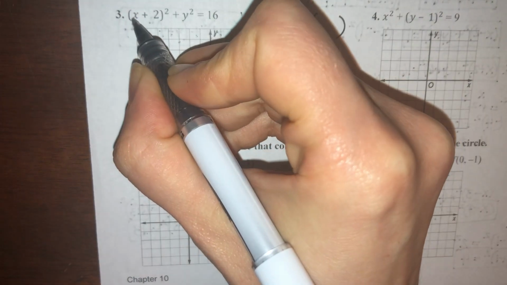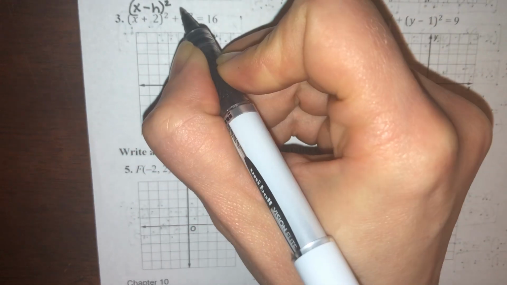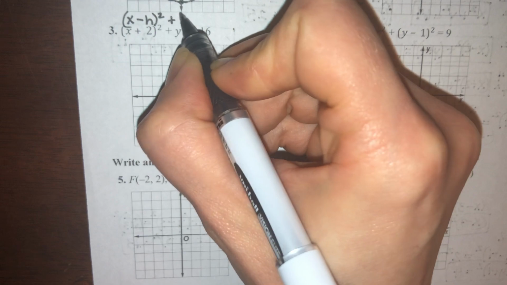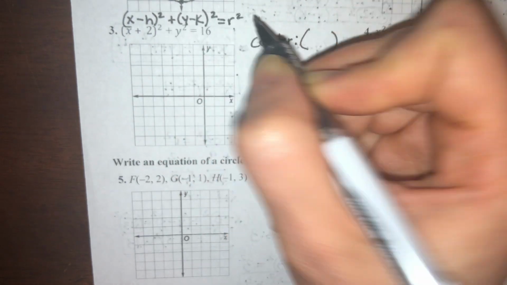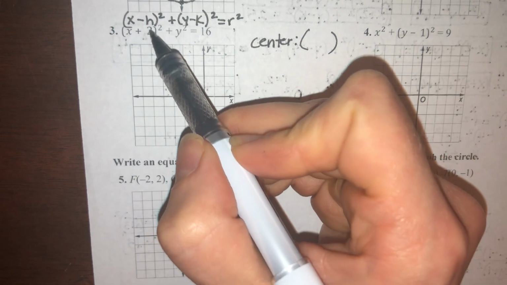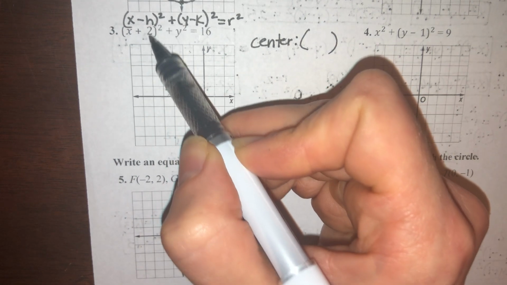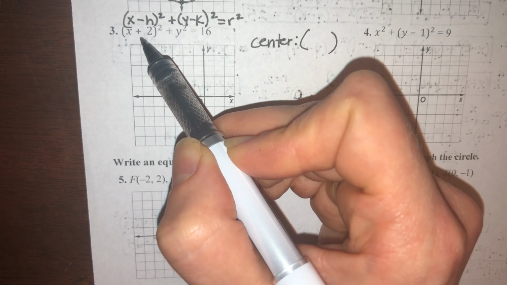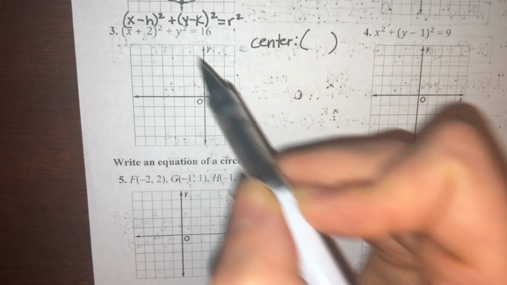Well, it's x minus h squared plus y minus k squared equals r squared. Notice the h and the 2 are right together, but it doesn't say minus 2. It says plus 2. So this is like it was x minus negative 2.